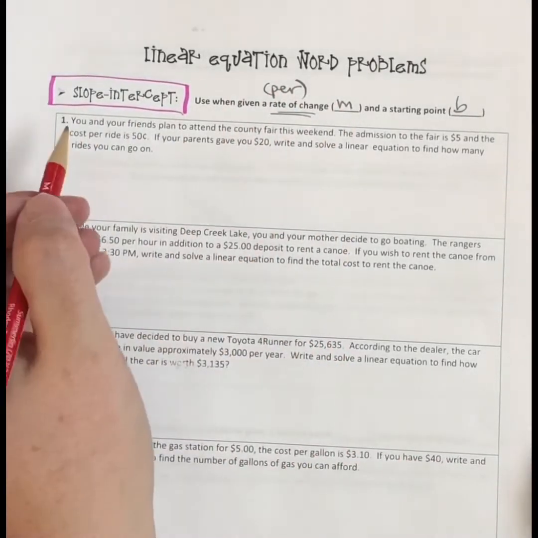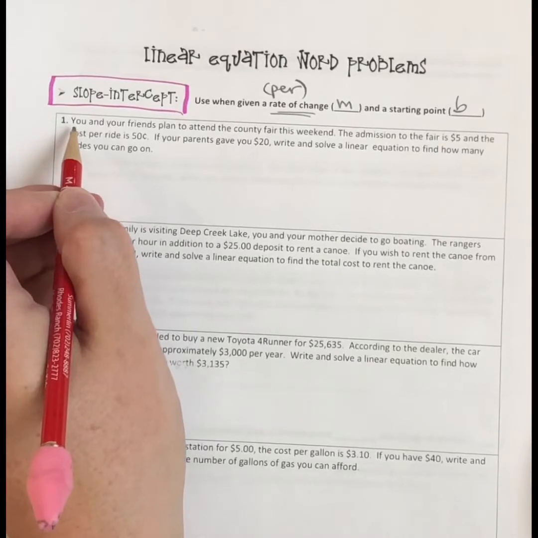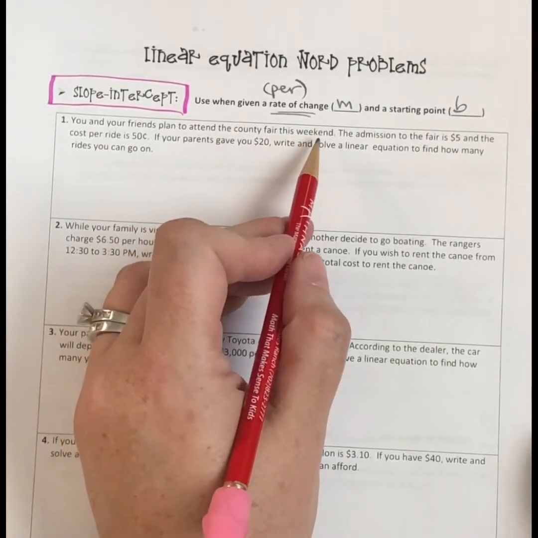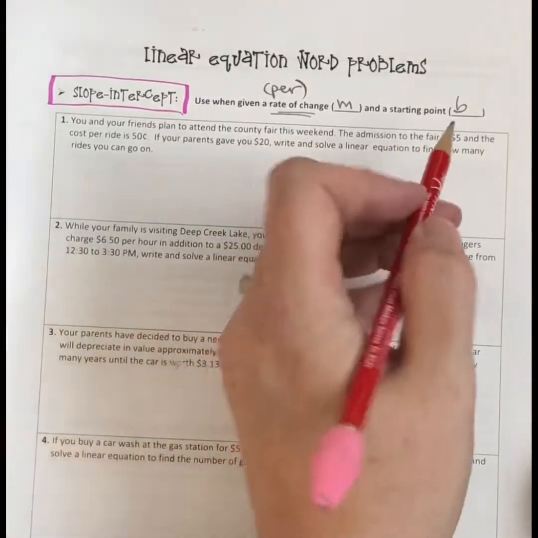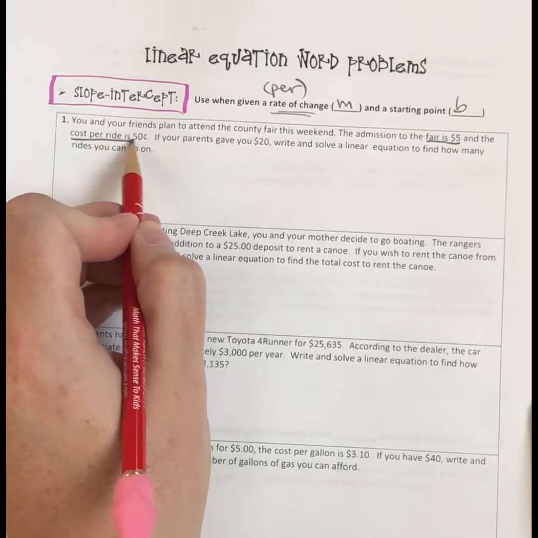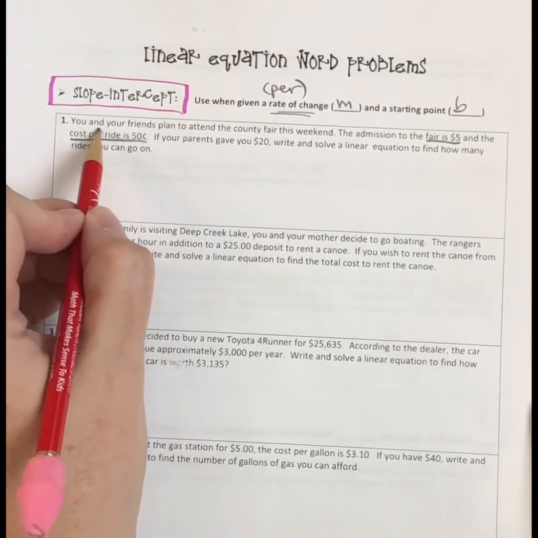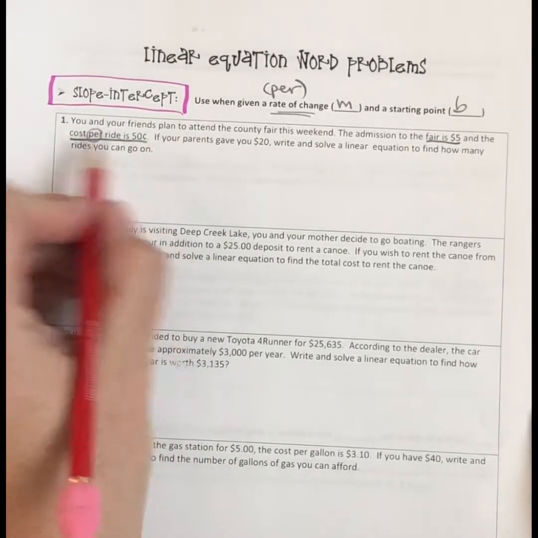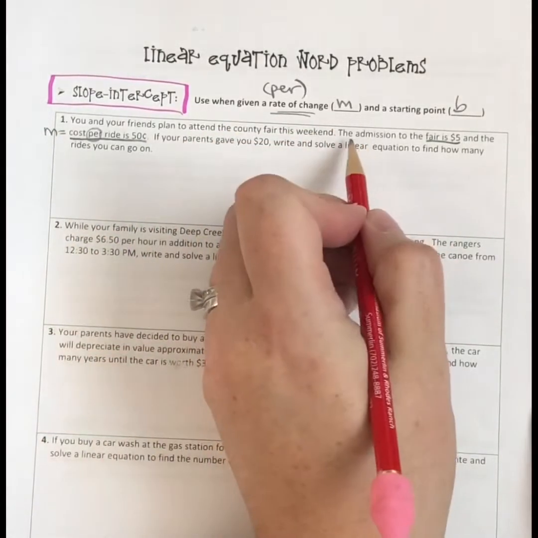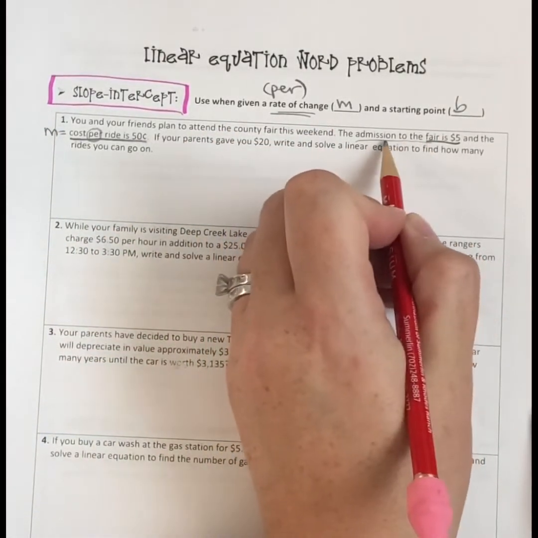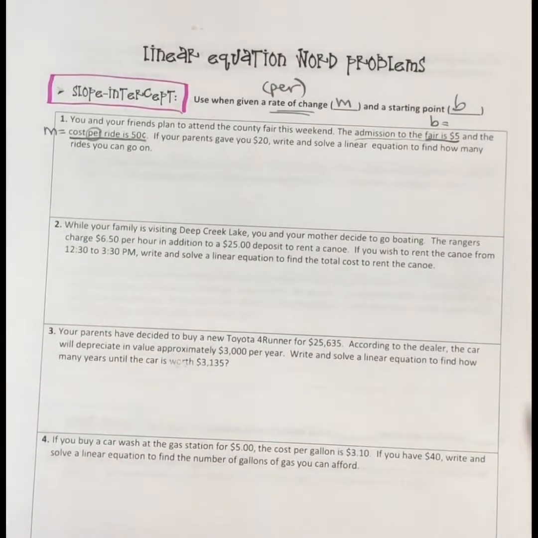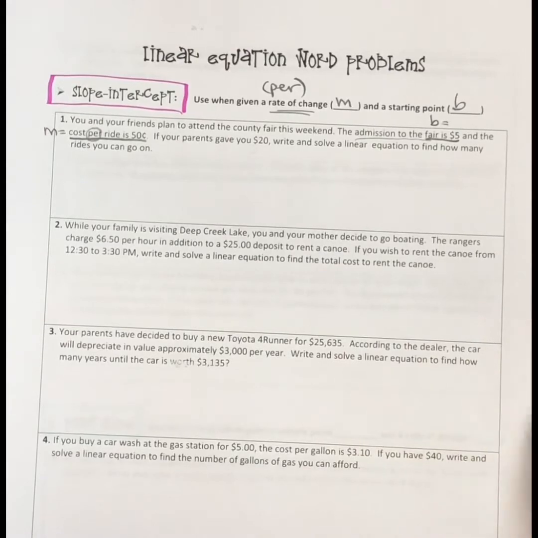Like in number 1, you and your friends plan to attend the county fair this weekend. The admission for the fair is $5, and the cost per ride is 50 cents. As soon as I see this per, I automatically know that's my rate of change, my m. And an admission is kind of like your base fee, your starting amount, or your y-intercept.